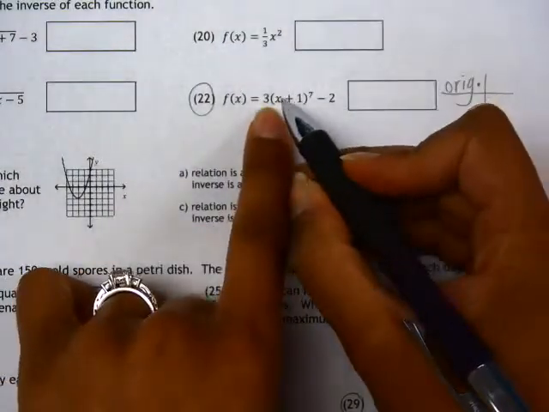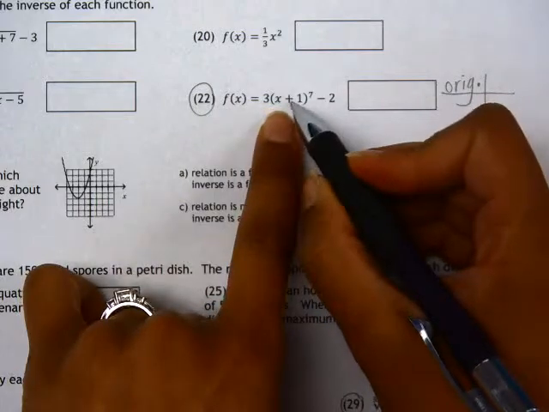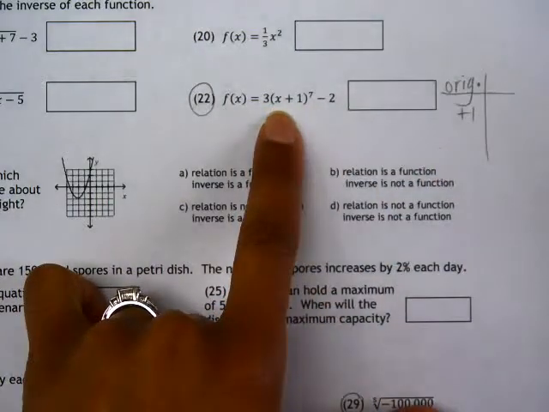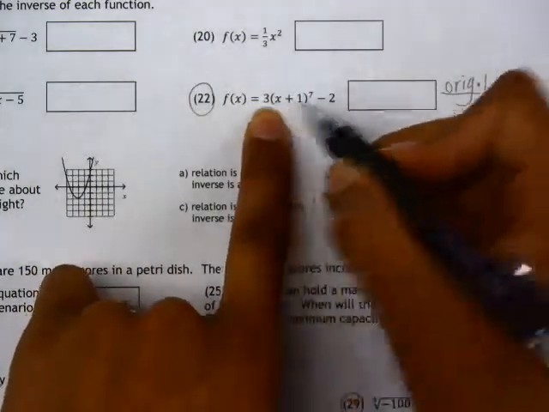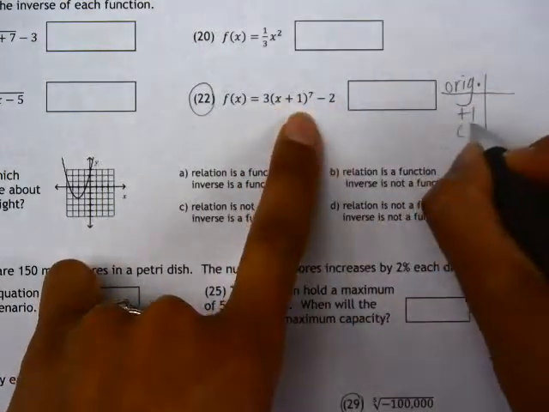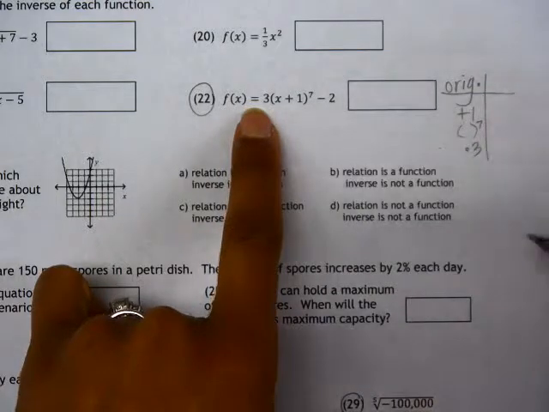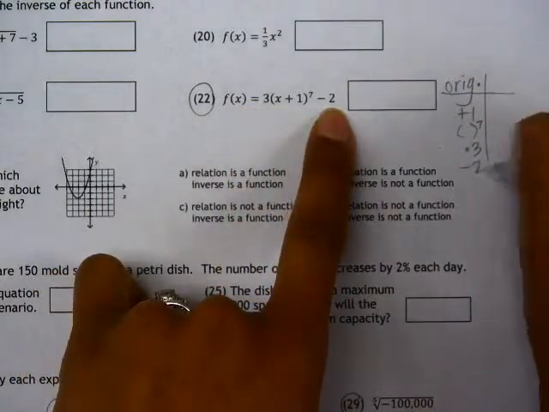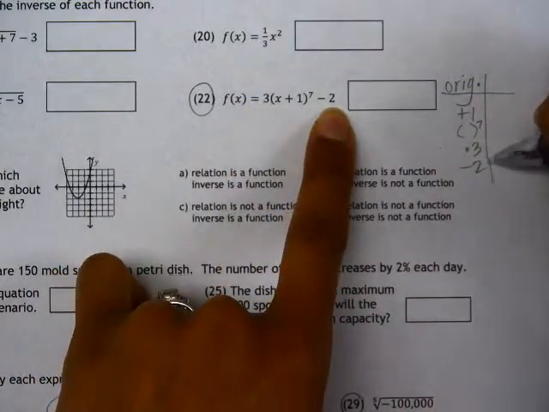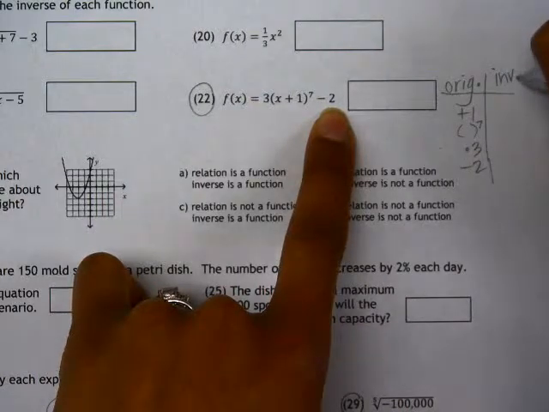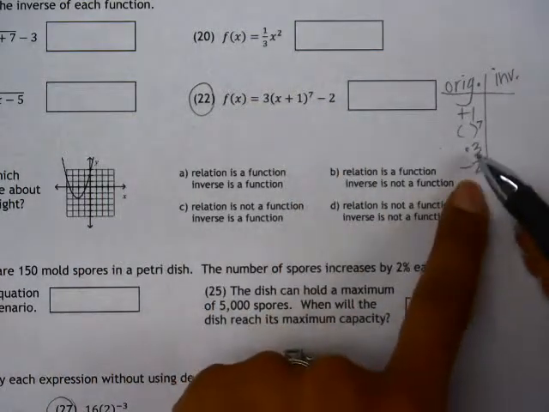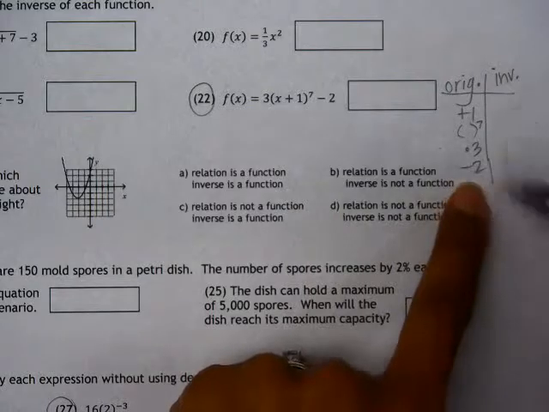The first operation here is in the parentheses, adding 1. The second operation here is exponents, so to the 7th power. And then the third operation is that it's being multiplied by 3. Fourth operation is that it's being subtracted 2. So the inverse function would be to undo each of these operations in the opposite order.